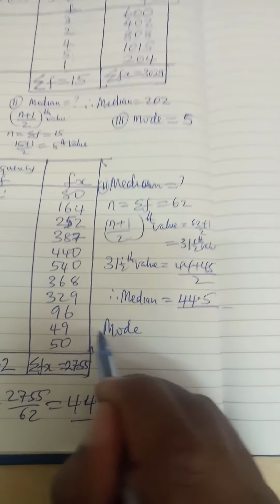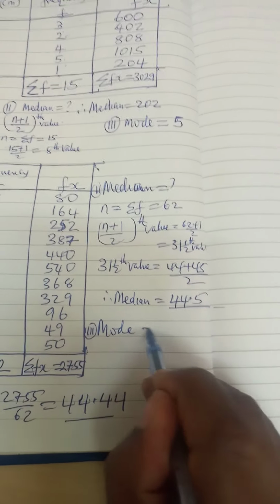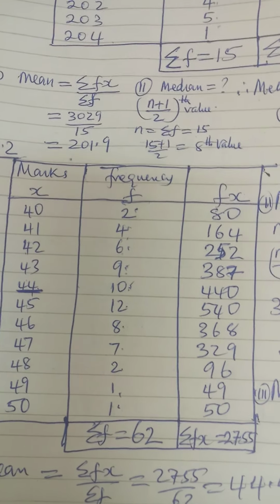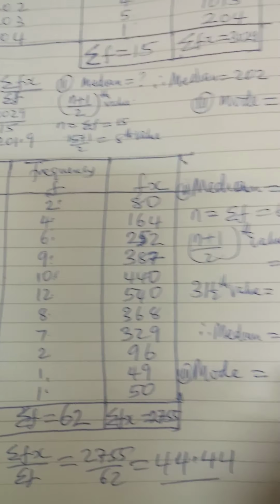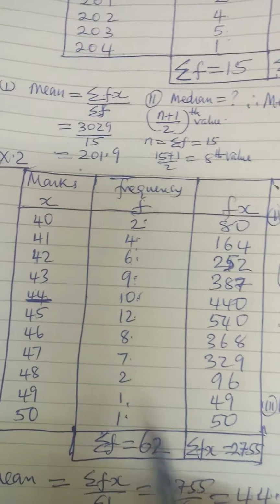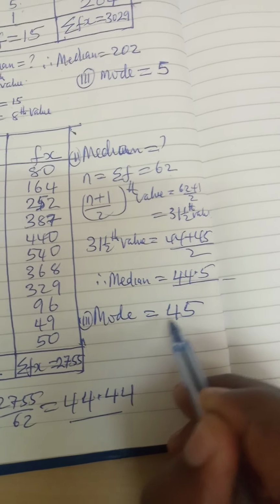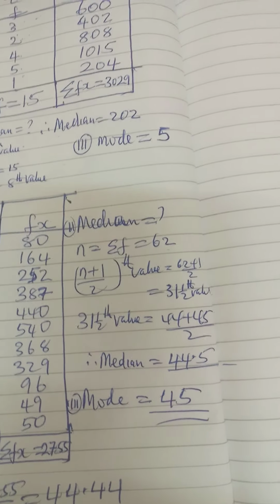Still, to find the mode as the last part, the mode is the most frequently occurring number, and we already said it is the number with the highest frequency. The number with the highest frequency here is, and all said, 45.